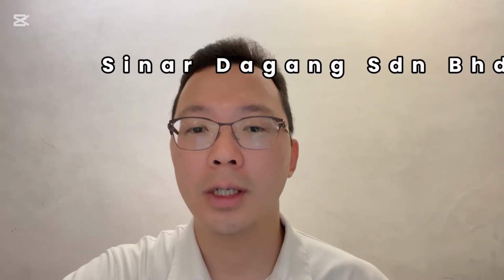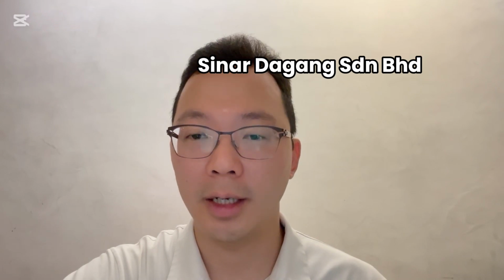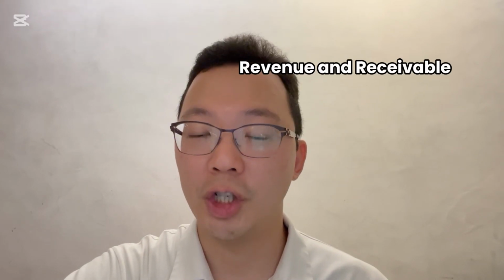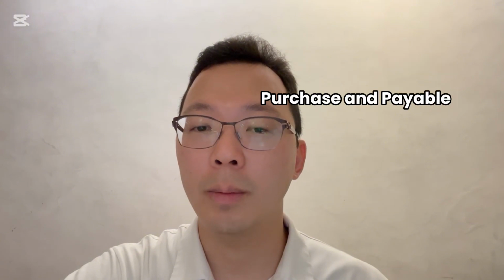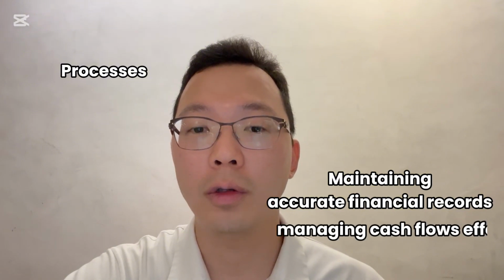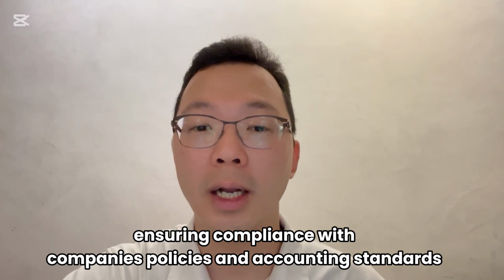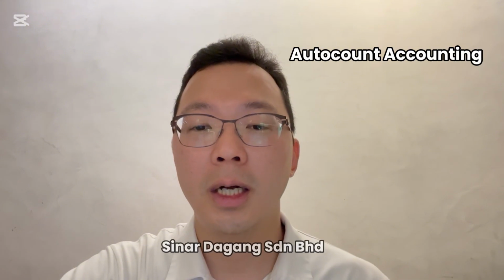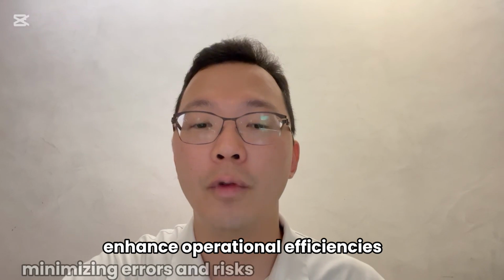We have gone through how ordinary business transactions are recorded in an accounting system using Sina Dagang Sendirian Berhad as an example. From sales and receivables to purchases and payables, every step in the accounting process is carefully structured to ensure accuracy, efficiency, and proper financial control. These processes are crucial for maintaining accurate financial records, managing cash flow effectively, and ensuring compliance with company policies and accounting standards. By using AutoCount accounting, Sina Dagang Sendirian Berhad enhances operational efficiency while minimizing errors and risks.